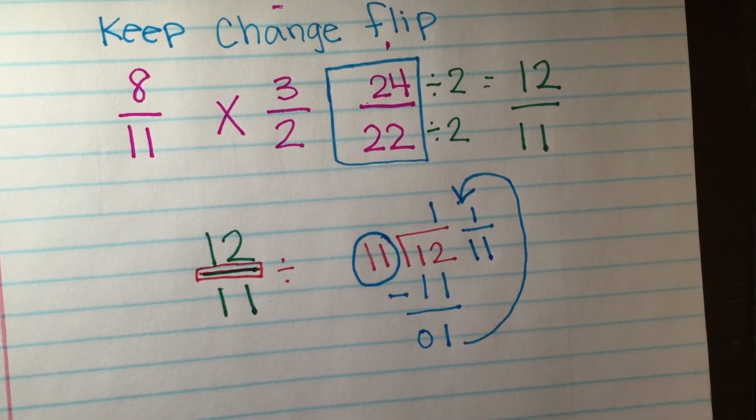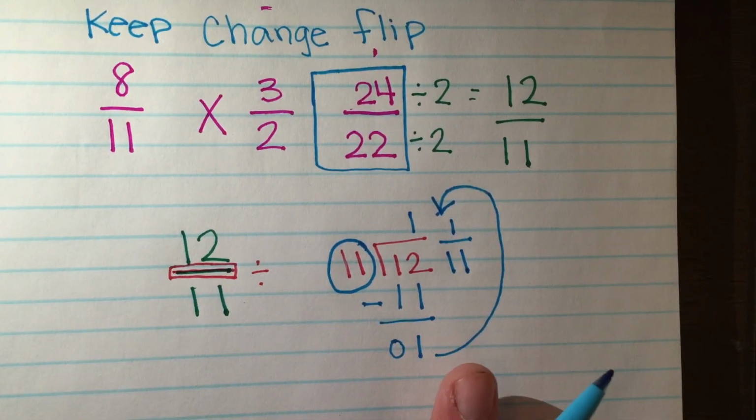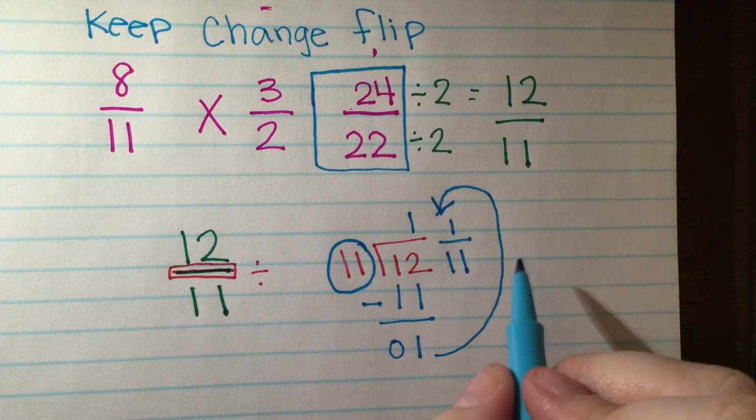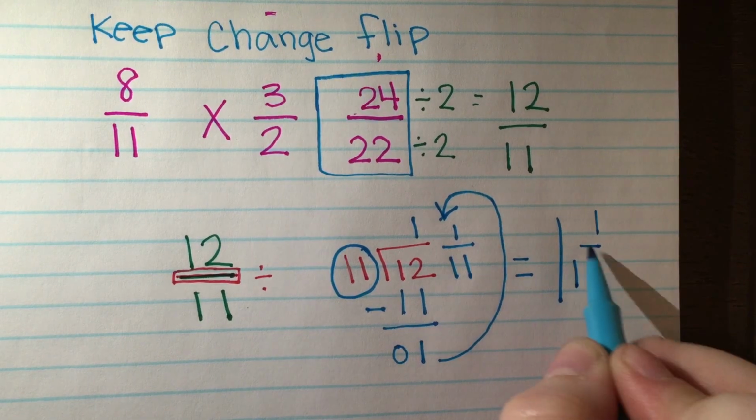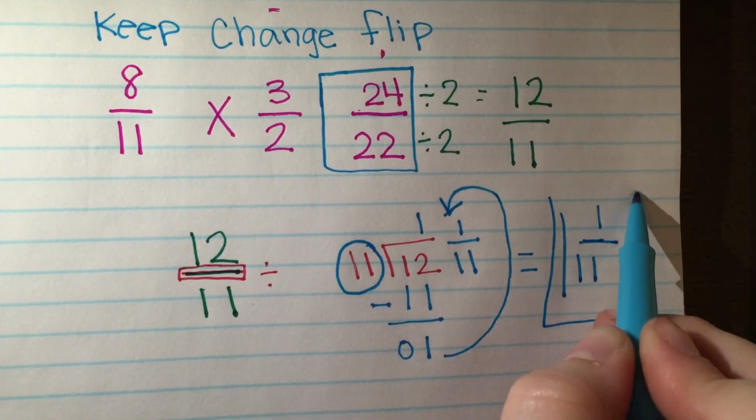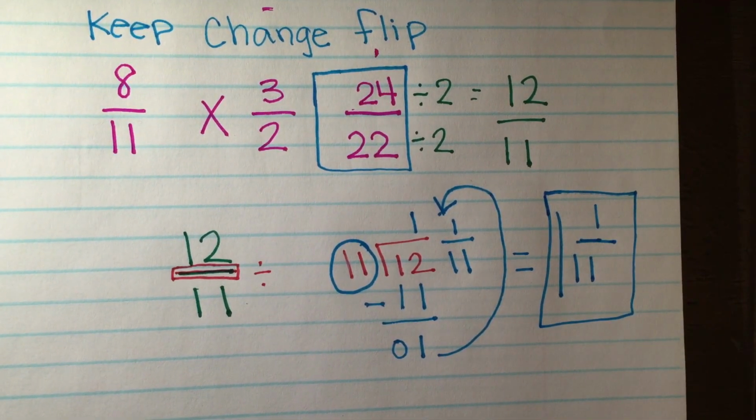So your answer to this entire problem right here is going to be 1 and 1/11, depending on where you are in your learning of dividing and multiplying fractions.